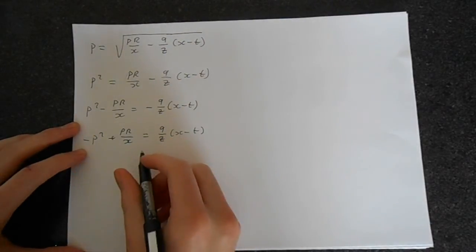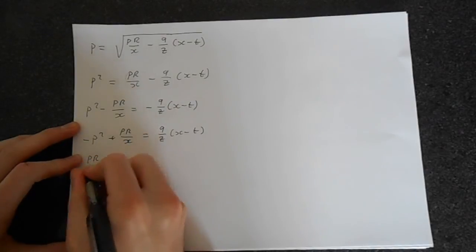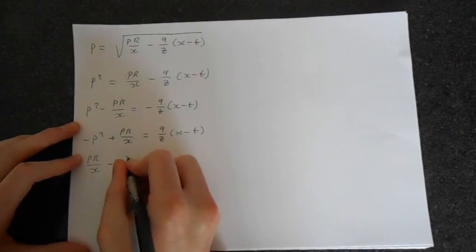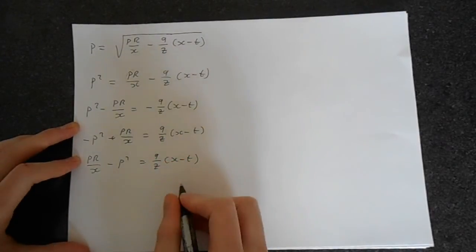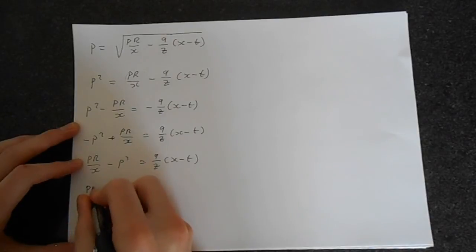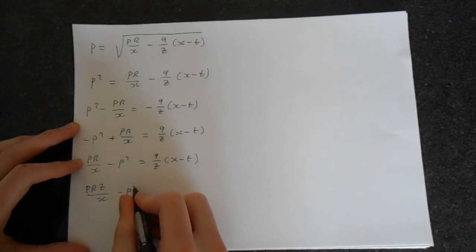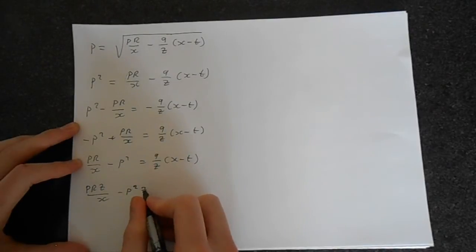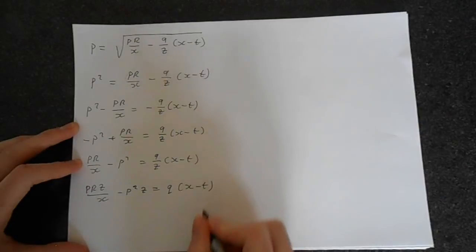Right, this is slightly nicer. We can switch this round, so pr over x minus p squared equals q over zx minus t. Next thing we can do is multiply through by z, so we get prz over x minus p squared z equals q over x minus t.